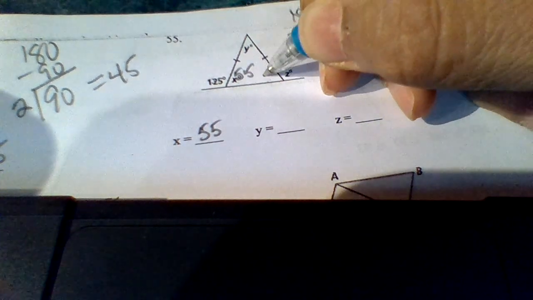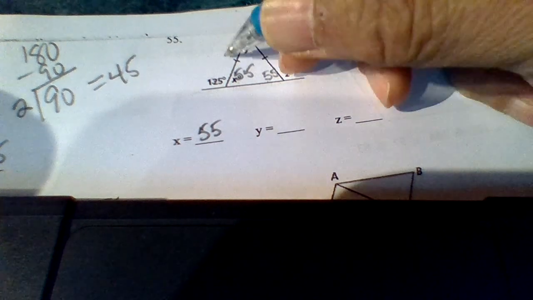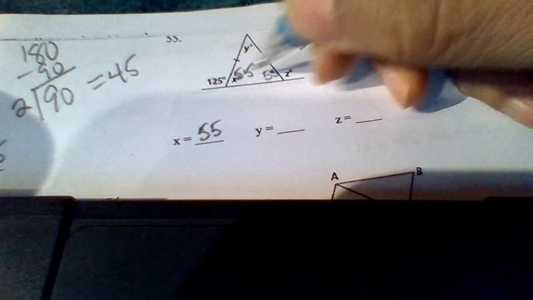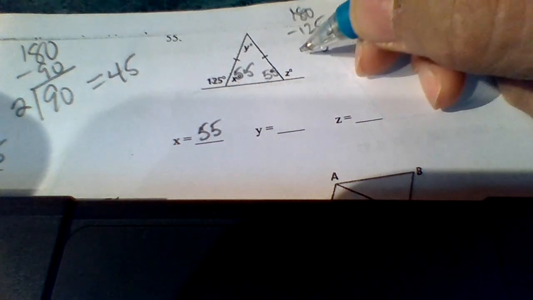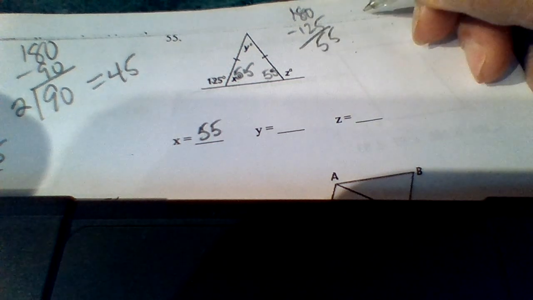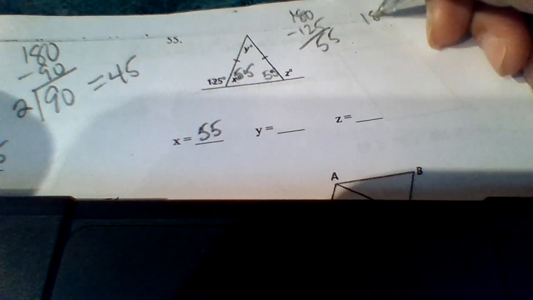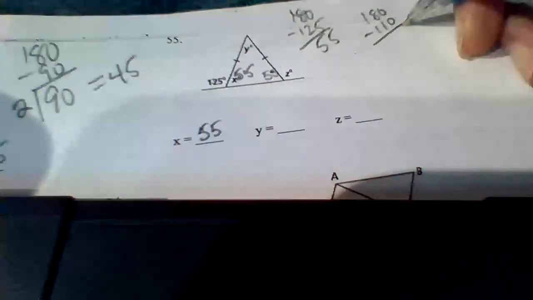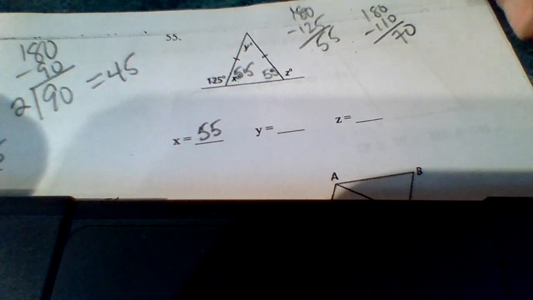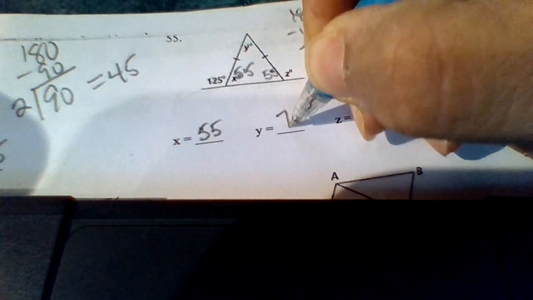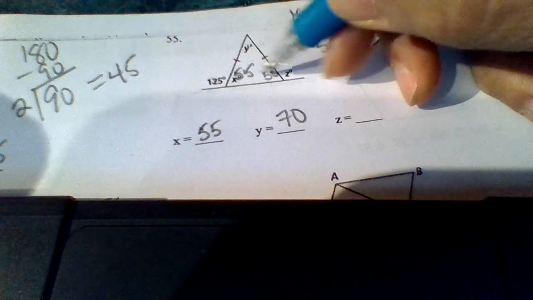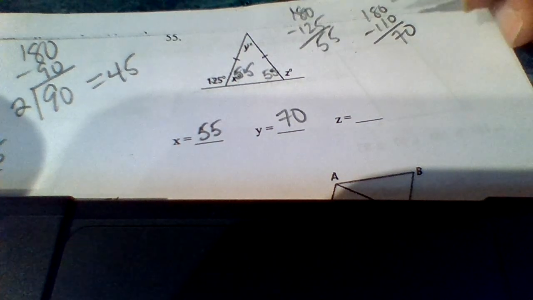And if x is equal to 55, because this is an isosceles triangle, the other base angle is going to be 55. So 55 and 55 is 110. So 180 minus 110 then is going to leave me with 70 degrees. So angle Y is 70 degrees because these two add up to 110.